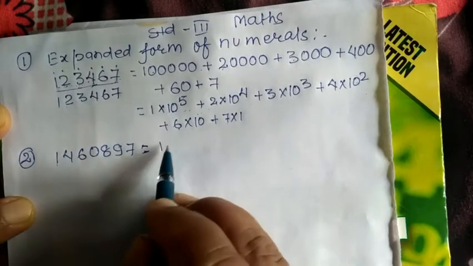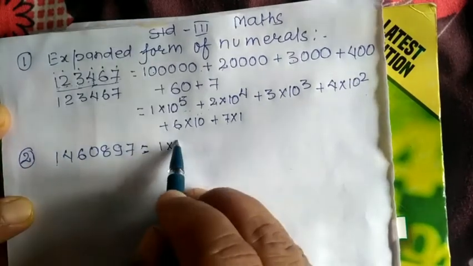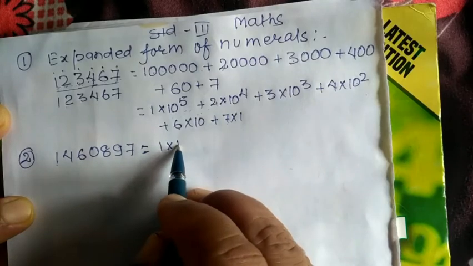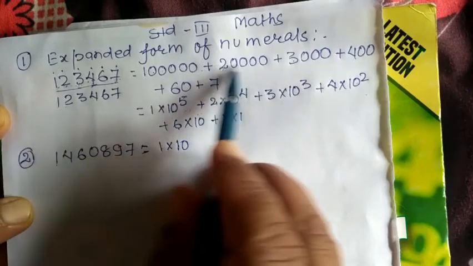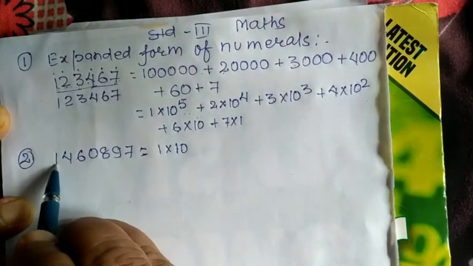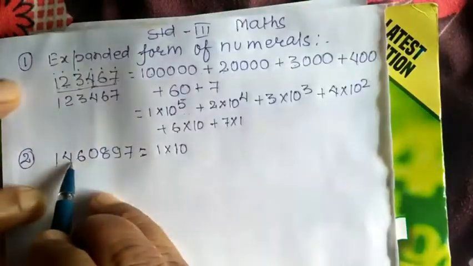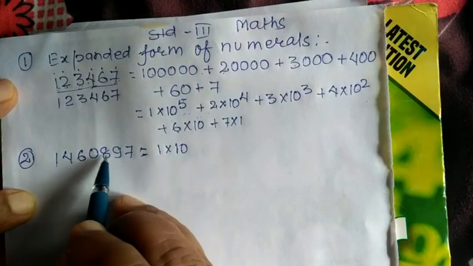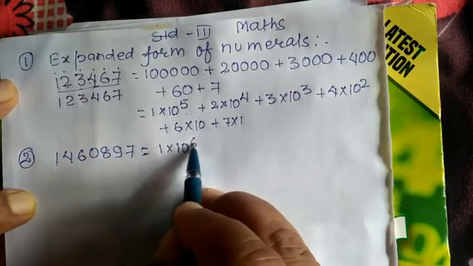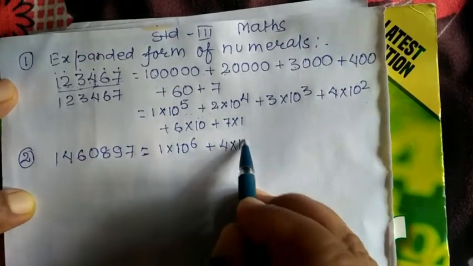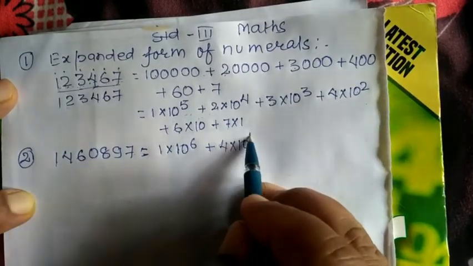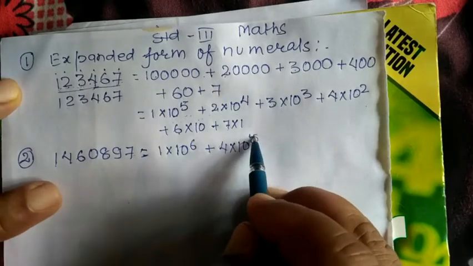Write here 1, and how many zeros it comes. You have to write 1 into 10 raised to the power how much? This part I am not writing here. 10 raised to the power how much? Count the next digits: 1, 2, 3, 4, 5, 6. 10 raised to the power 6. Plus, now write 4 into 10 raised to the power how much? 5. Simply you have to write 5 because it is decreasing.